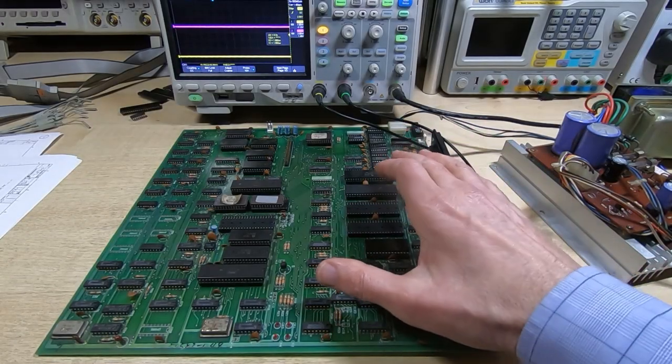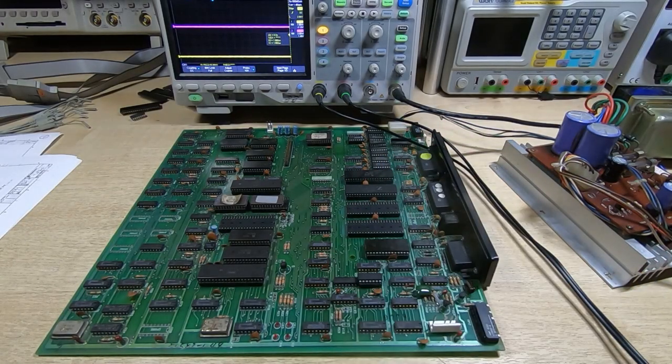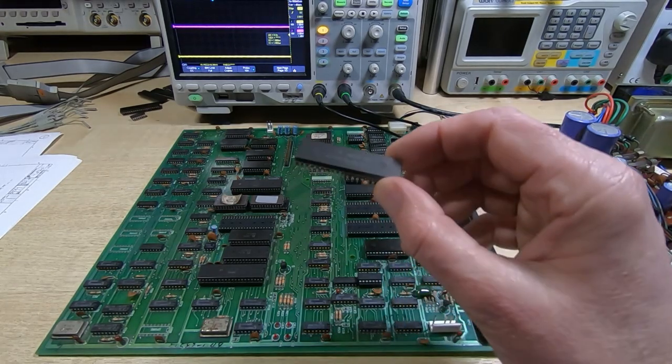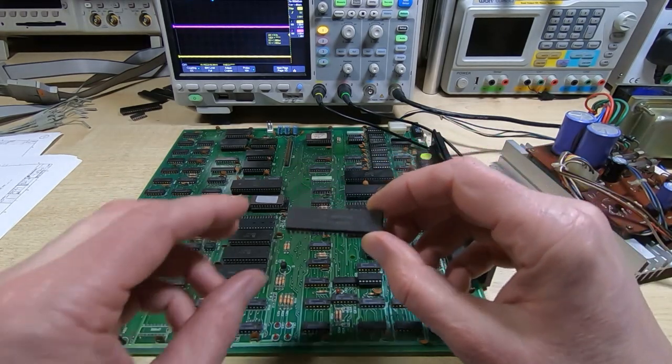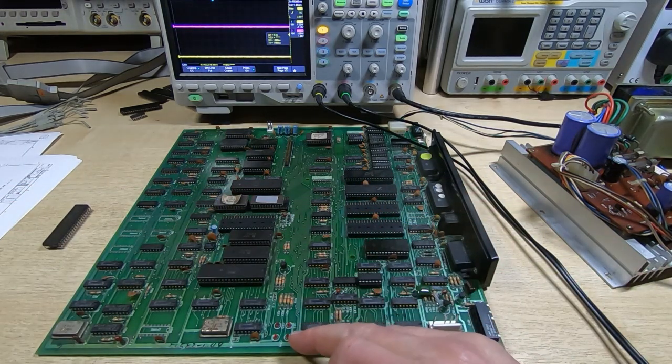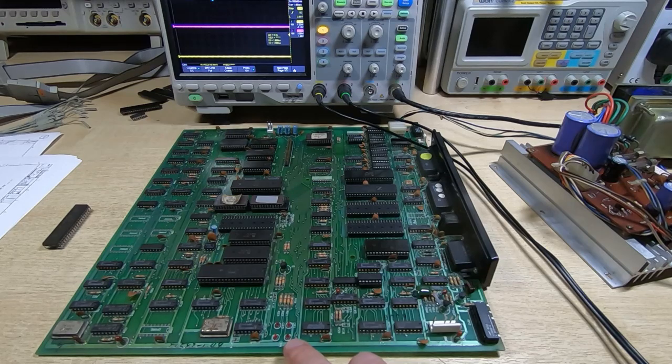The RAM test was passing every time. I did try it a number of times, and what I've done now is fitted a replacement DMA controller. That's the test that was failing last time, and this is the second LED, the bottom right LED as you look at it. So we'll see if fitting a new controller has cured that particular problem. If it has, then that LED should go out and it will move on to the next test. So let's give that a go.